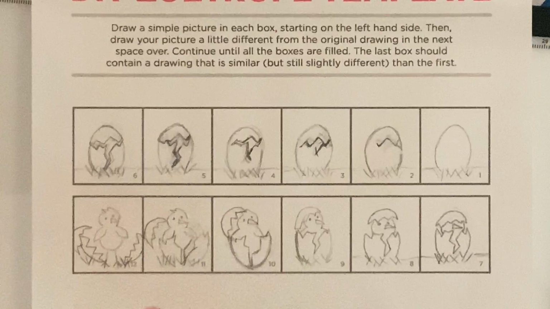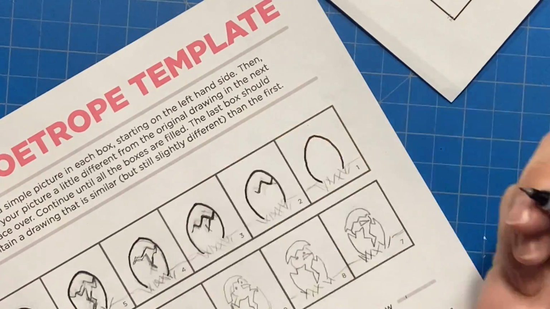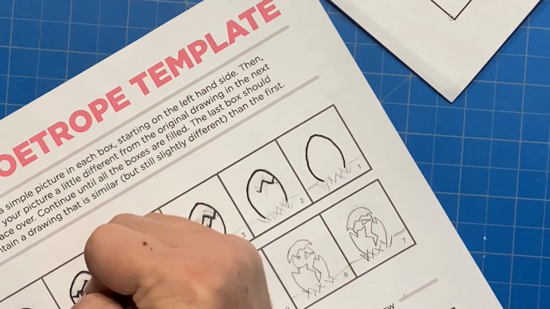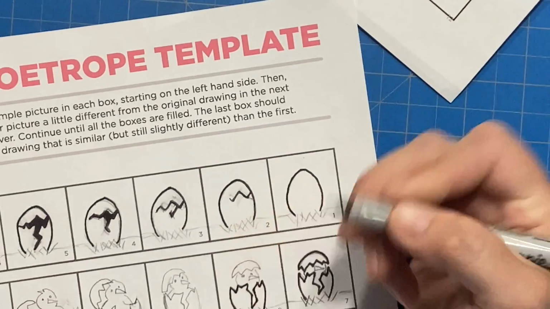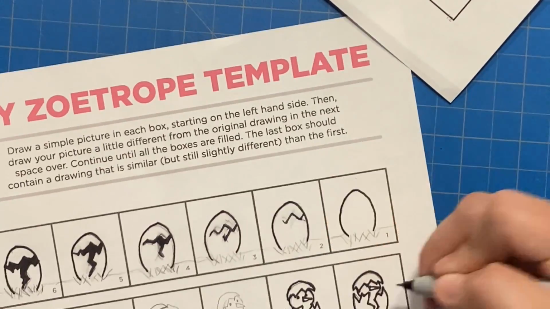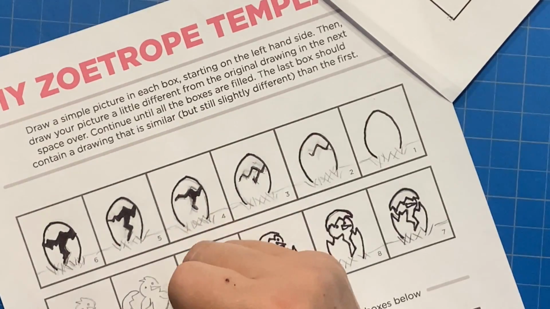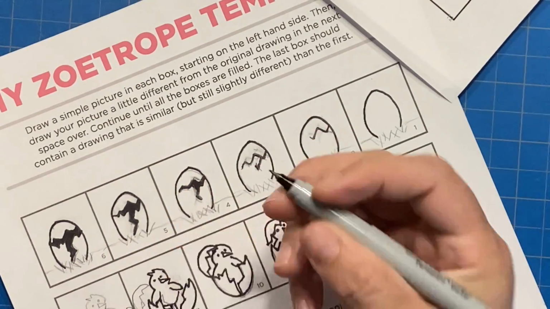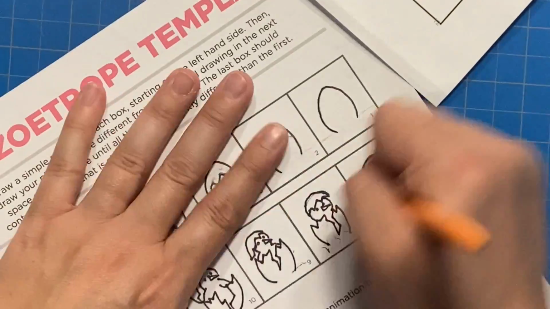Once you are happy with your designs, take a look and make sure that it shows the steps or the progress that you want. Then you're going to take a thin Sharpie and you are going to retrace all of your lines. Because the zoetrope moves pretty quickly, we need to be able to see your details by outlining them. After you have all of your frames traced, then you're going to go back over and erase any extra pencil lines that are still showing.